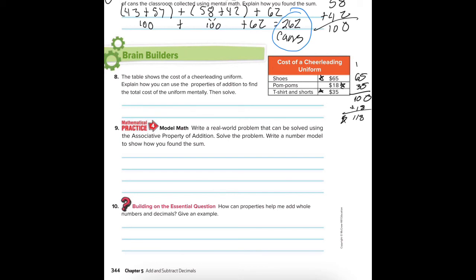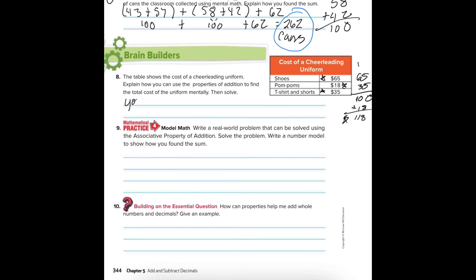Mental math right there. So I'm going to say, all right, you compare the shoes and the clothes together to get $100, then add the 18 to get $118.